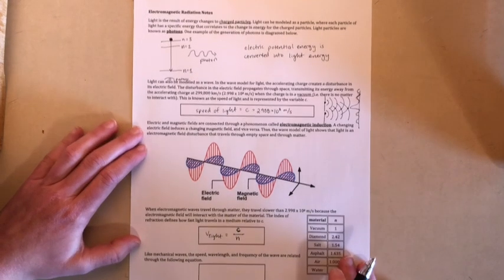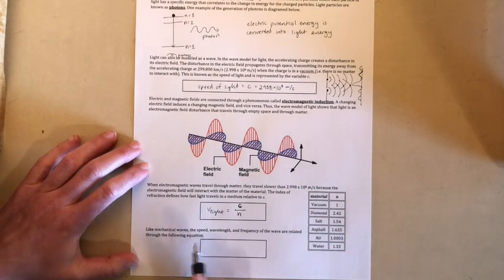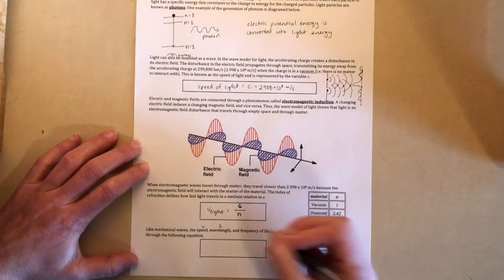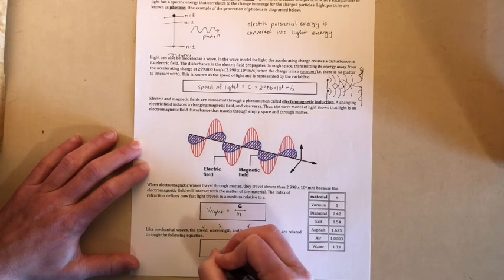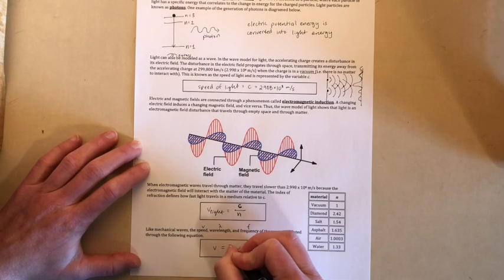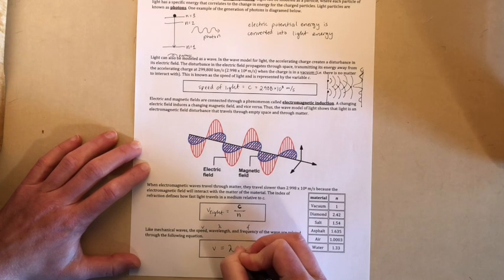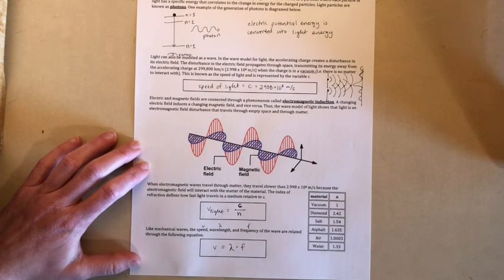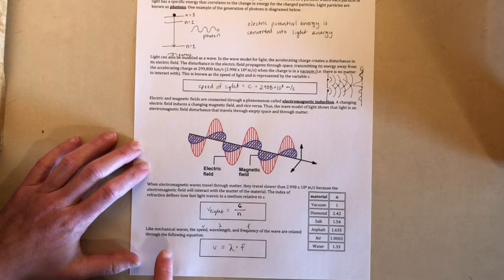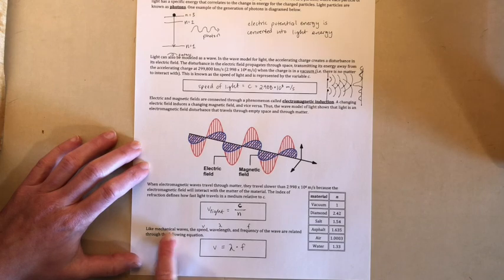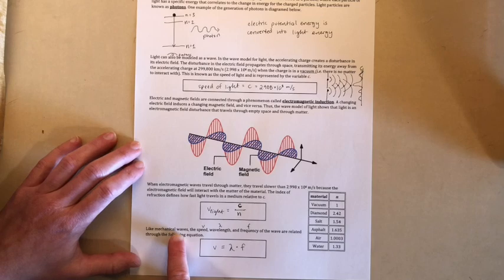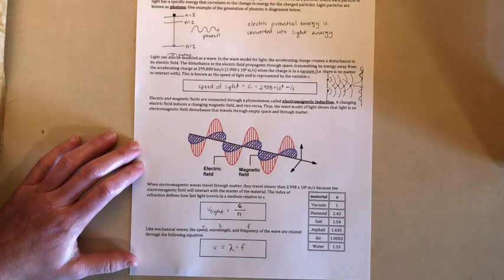And then just like mechanical waves, the speed, v, wavelength, lambda, and frequency of a wave are all related through this equation: the speed of the wave is equal to the wavelength of the wave multiplied by the frequency of the wave. So that equation holds for both mechanical waves and electromagnetic waves. The key difference is, of course, that mechanical waves require some type of medium, so you need to have air in order for sound to propagate, for instance. However, electromagnetic waves, light, will travel through empty space.